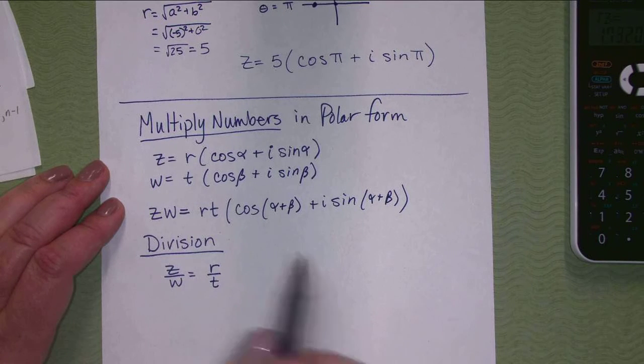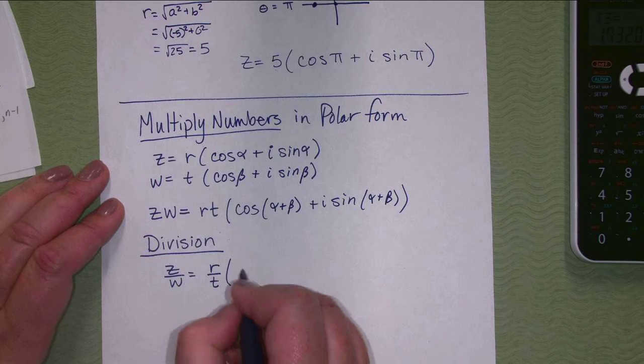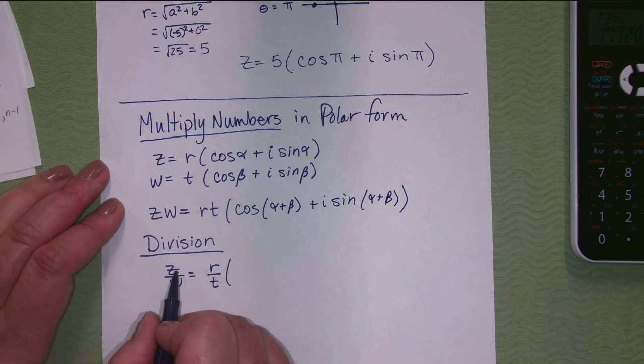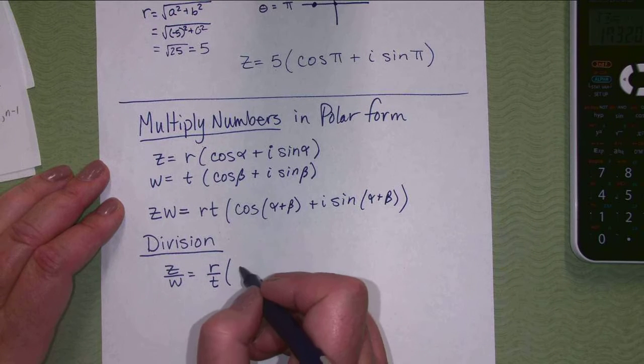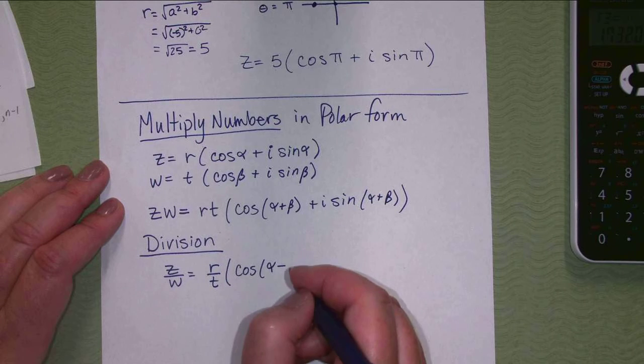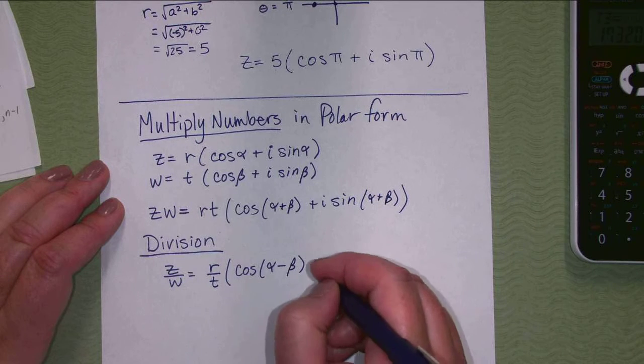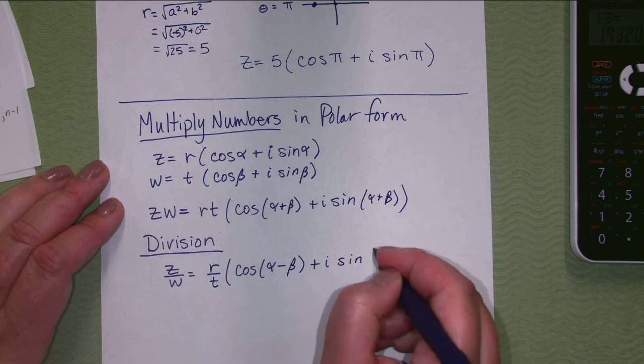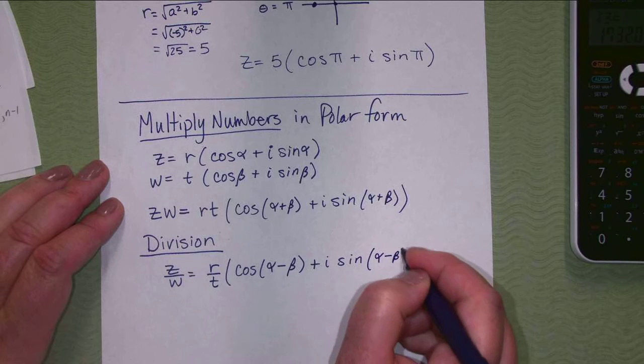Now make sure that you actually subtract top minus bottom, because it will give you a different angle if you go the opposite way. So it would be cos of alpha minus beta plus i sine alpha minus beta. Okay, subtract the angles. And then you would work them out.